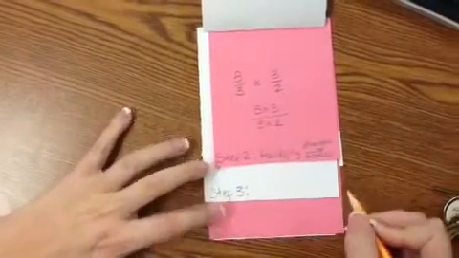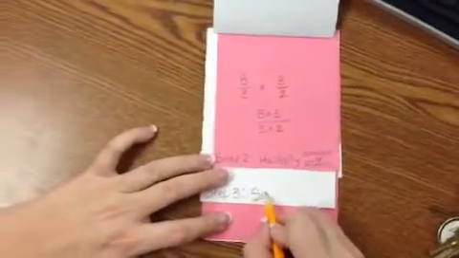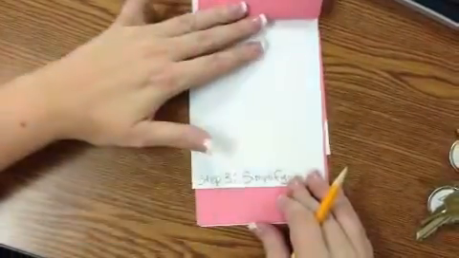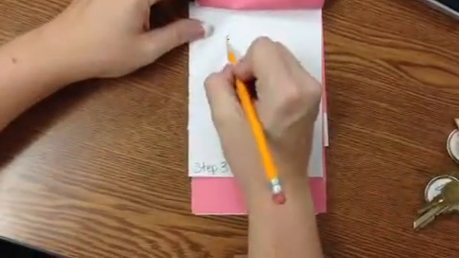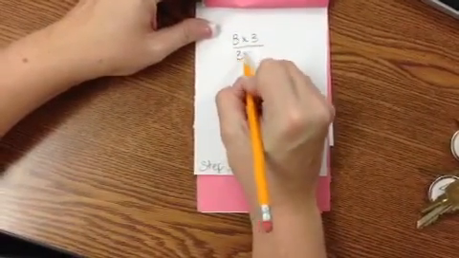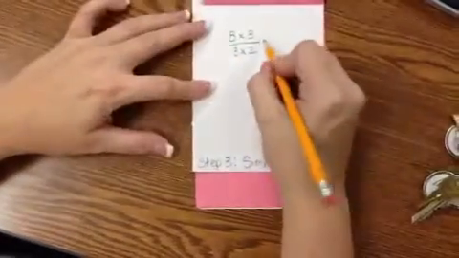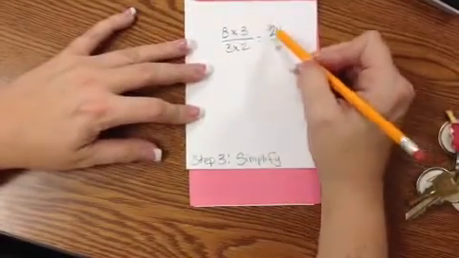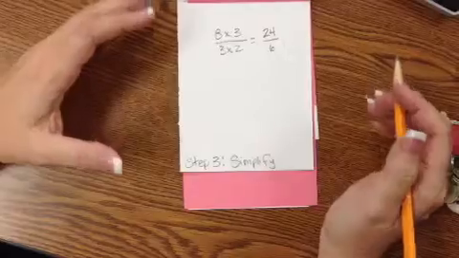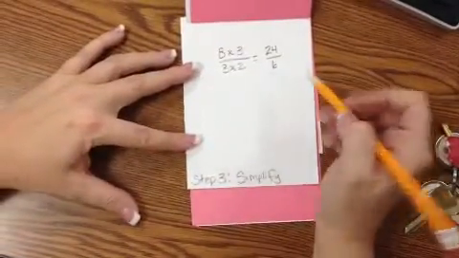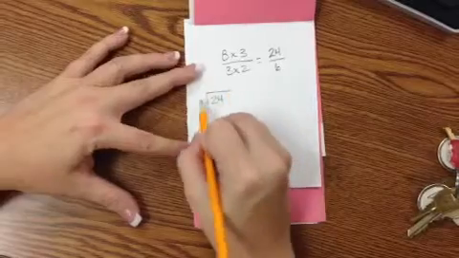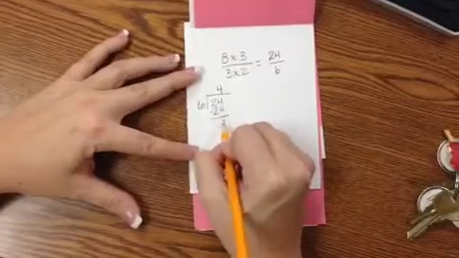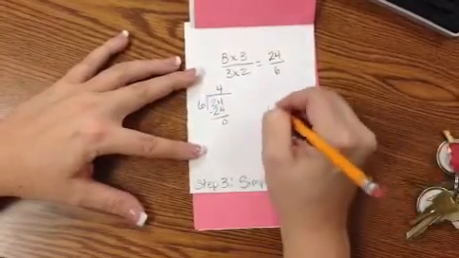Step number 3. Simplify. 8 times 3 over 3 times 2. That's going to give us 24 over 6. So to simplify, we're going to look at this number right here. There's 2 different ways we can do this. Since it's improper, we could go ahead and do ice cream math or divide. So our final answer is 4.